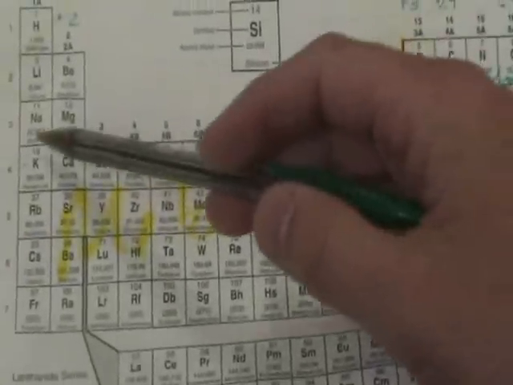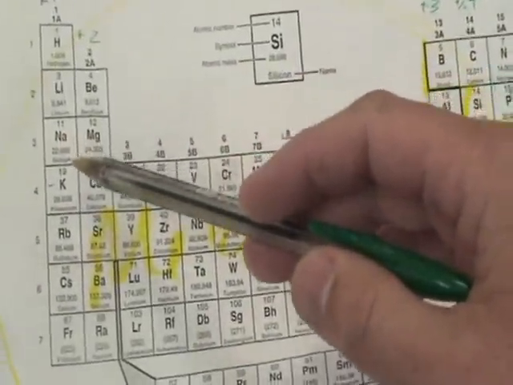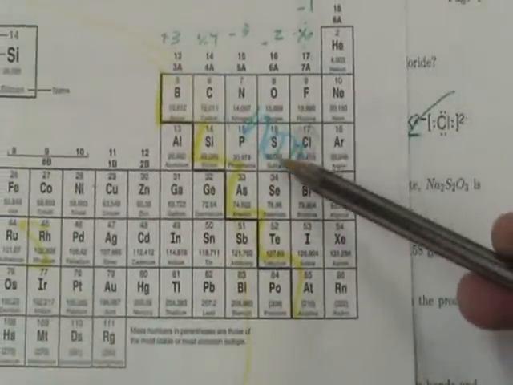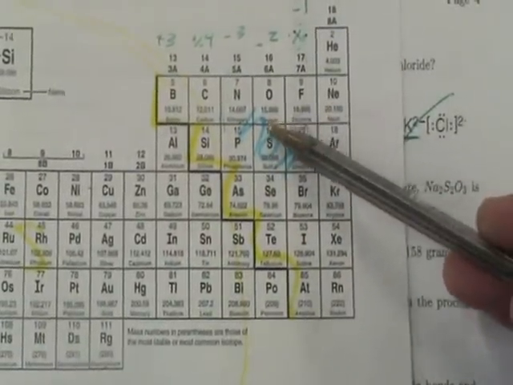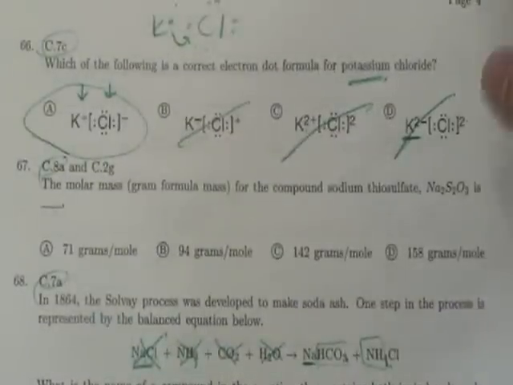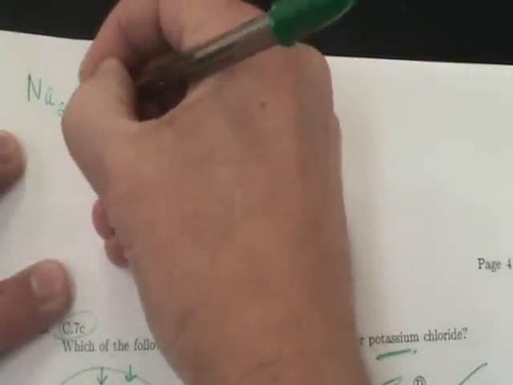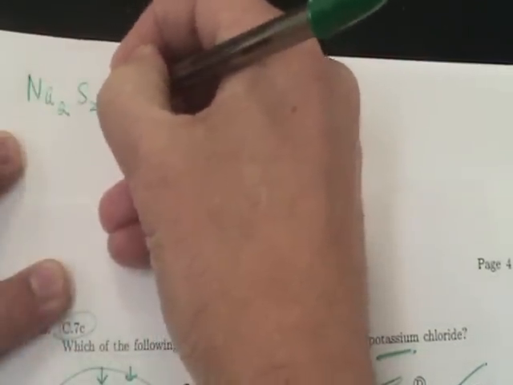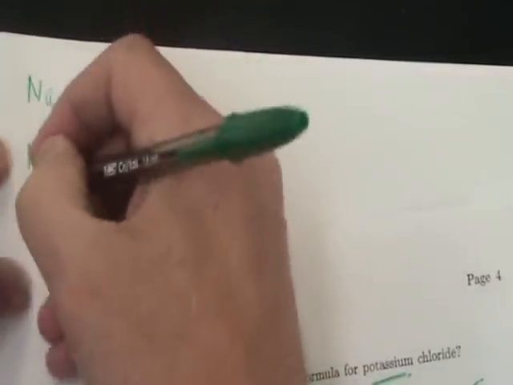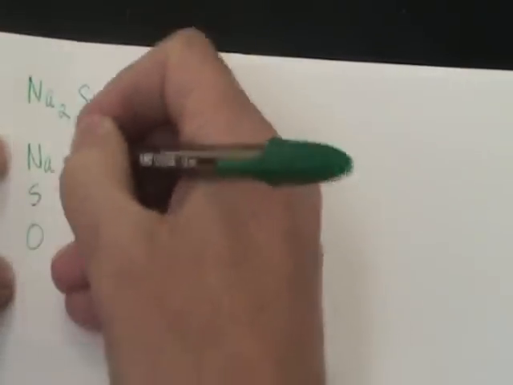So we know we've got sodium. There it is. And then we've got sulfur, and we've got oxygen. Now, all you have to do, let me show you here, is write down the formula here. That's Na2S2O3. And let's break it down into its individual elements. So you have Na, you have S, and you have O.